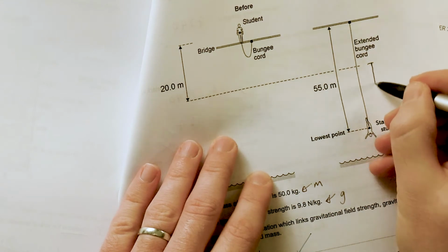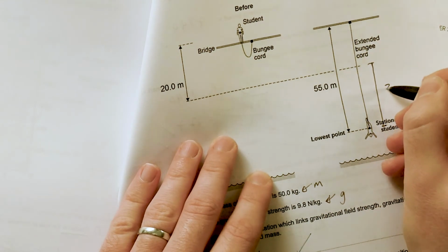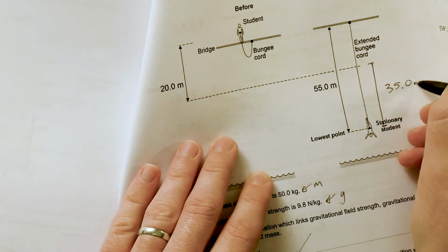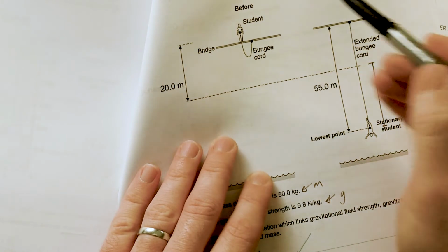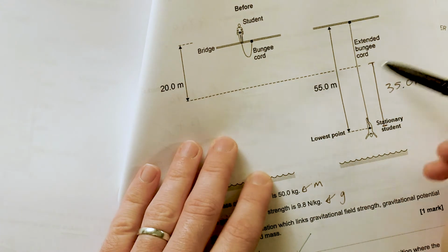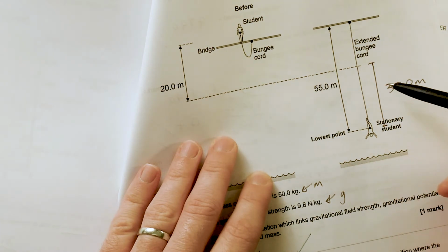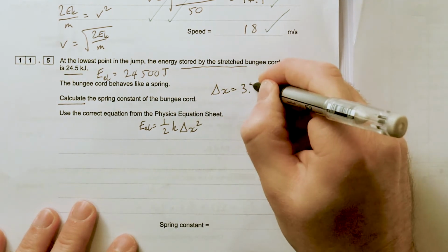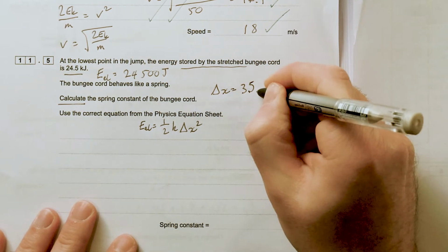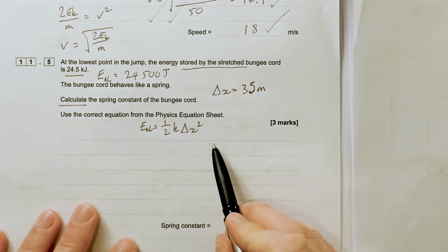So the extension of the bungee cord is 35.0 meters. Okay, I hope that makes sense. That's a bit of data that's quite buried within the stem of the question. But delta x, the extension, is 35 meters. So now I've got all the data that I need to do.